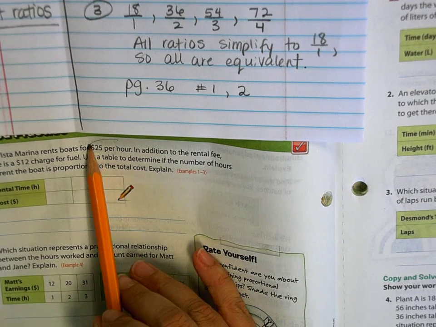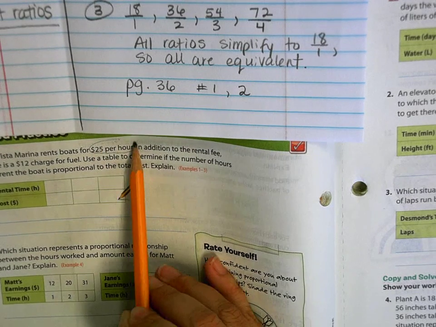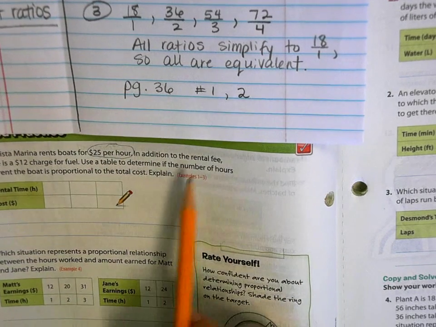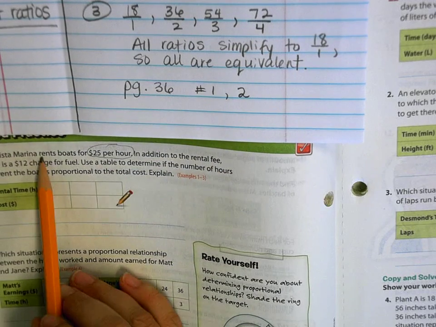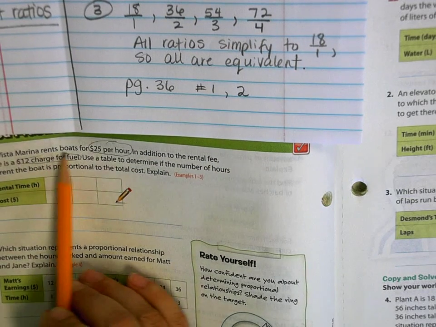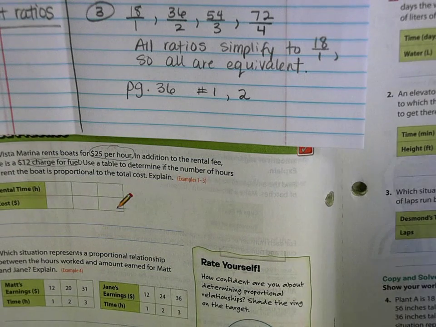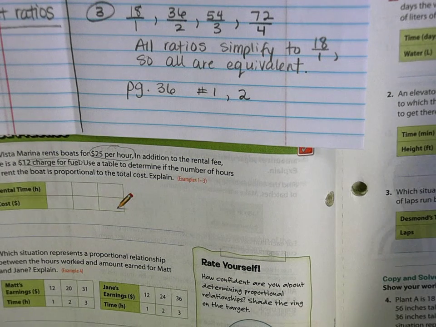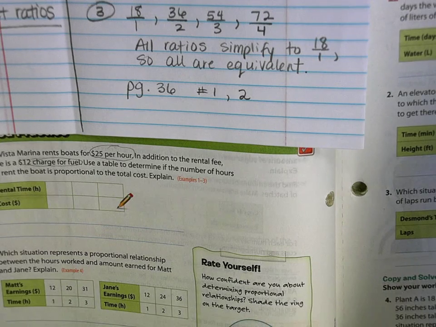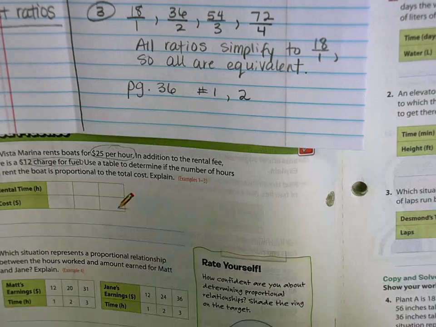Whenever I see that kind of stuff, I circle it or underline it. In addition to the rental fee, there is a $12 charge for fuel. So you're going to rent a boat per hour, but you have to pay for the gas, right? Use a table to determine if the number of hours you rent the boat is proportional to the total cost. Okay.